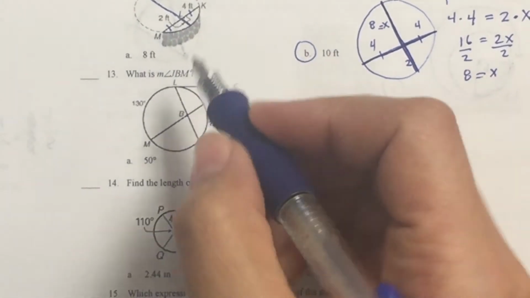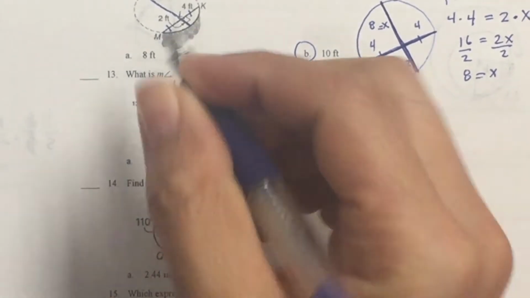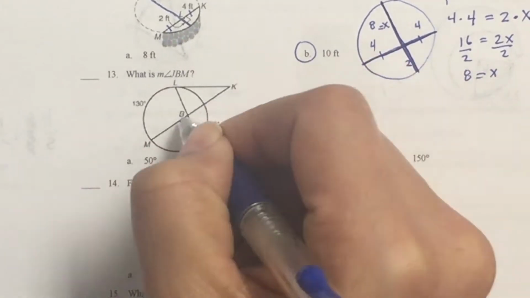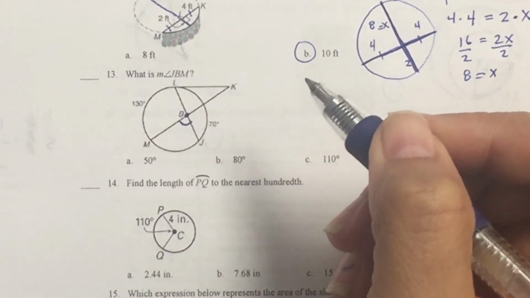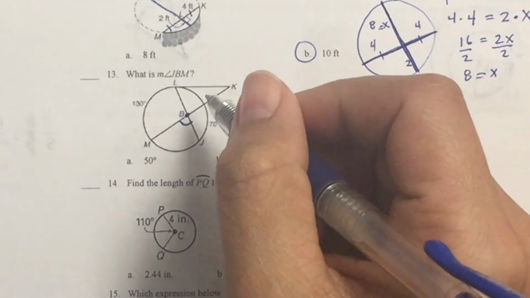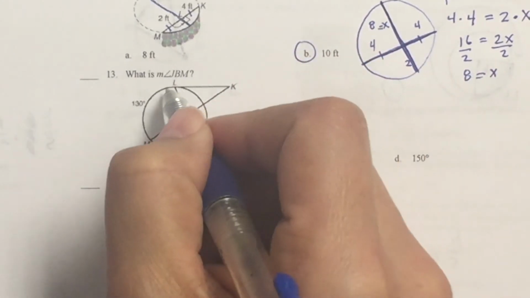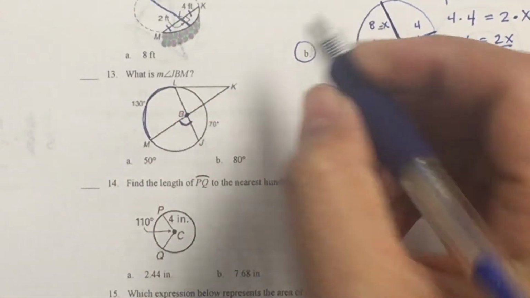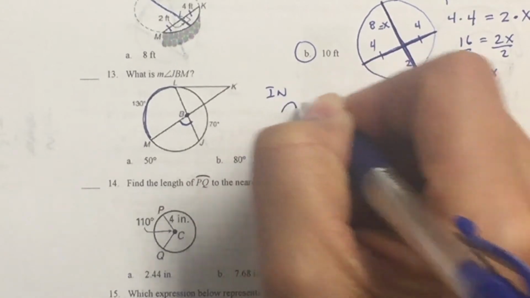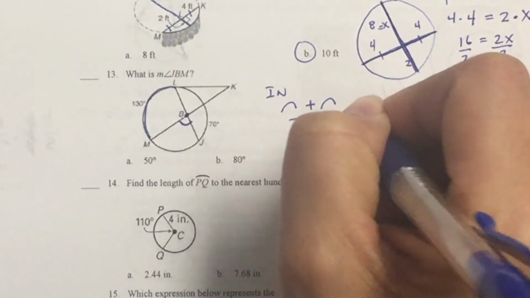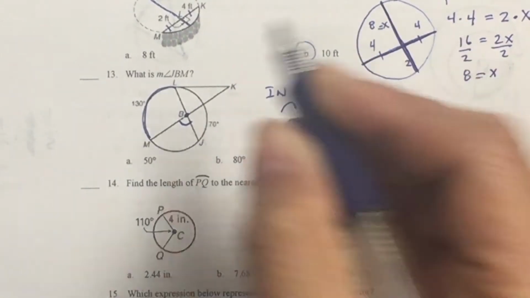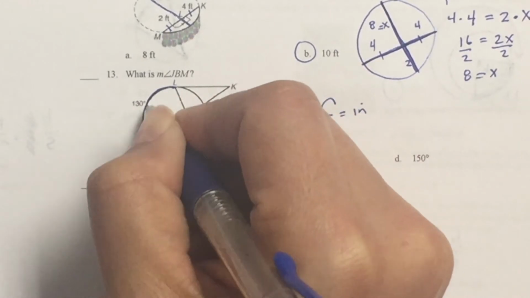What is JBM? JBM, that's this right here. All right, in, on, or out? It's in. Okay, so let's find some arcs with numbers. So there's an arc right there. Because it's in, I know it's add in, divide by 2 is in. So there's an arc right there, so let's follow that one.